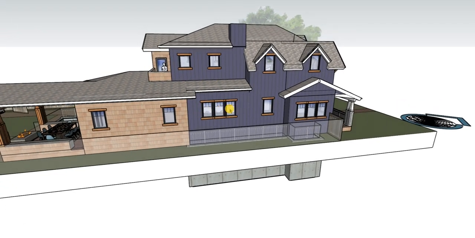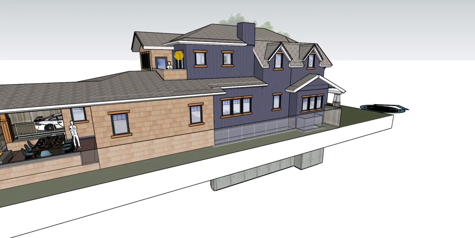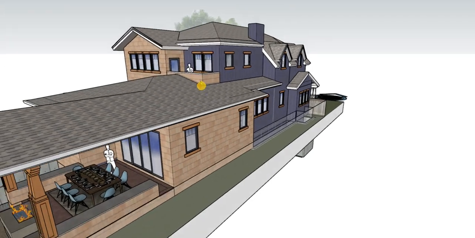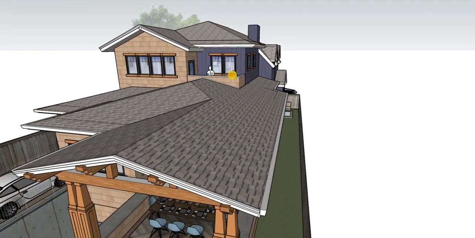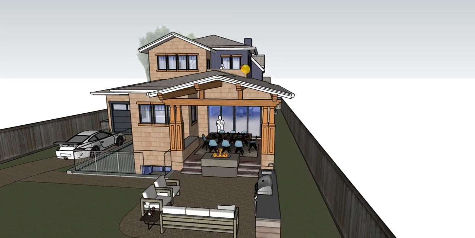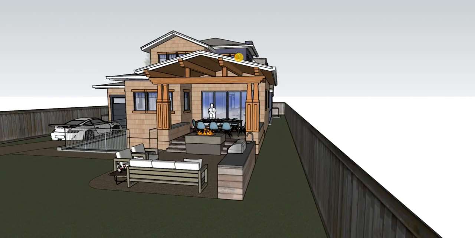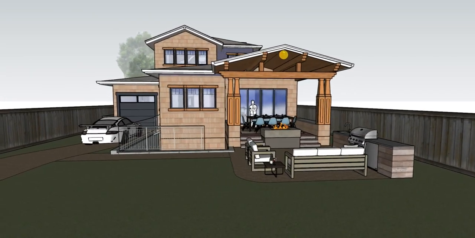An array of dining room windows at the dining room. And we're seeing the master balcony here and a change in material from the blue siding to the tan shingle siding. The master suite has a balcony door that opens out onto the balcony. And then at the back, we're seeing a very expansive, very craftsman inspired covered porch area.